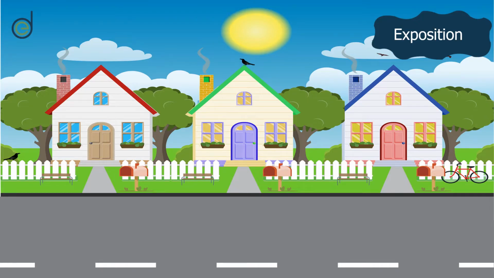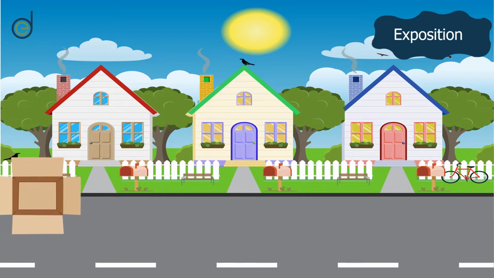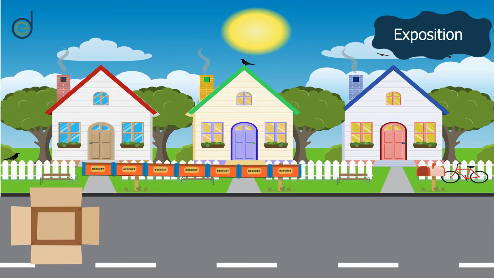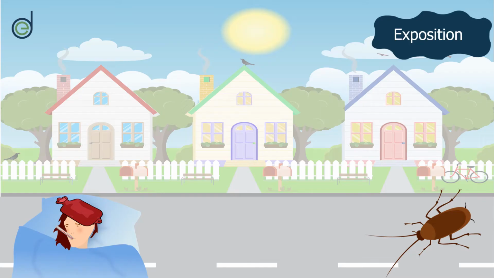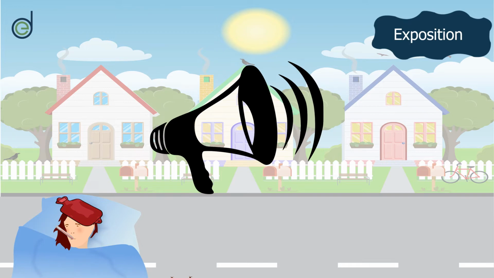This is the Victoria community. It is surrounded by a school, a market, and a bus park. In recent times, there has been a rise in the illegal disposal of waste in the environment. This has led to pest infestation and illness in the community. To curb the infestation, the community decided to draw the attention of the local government.